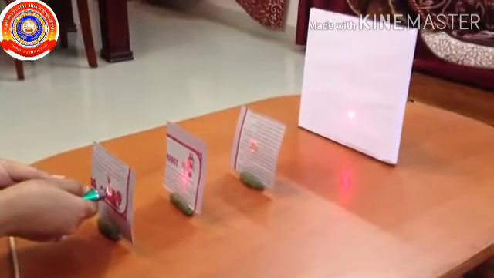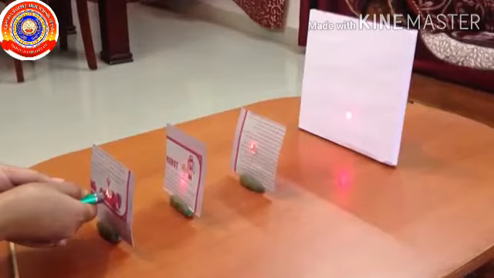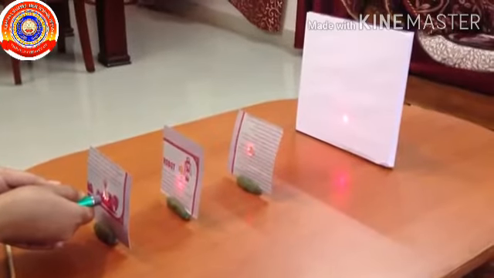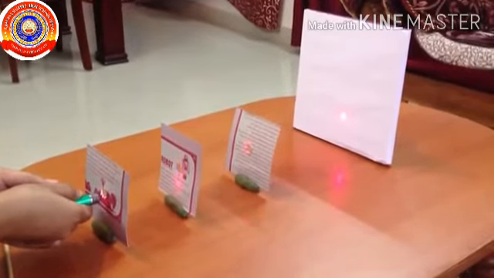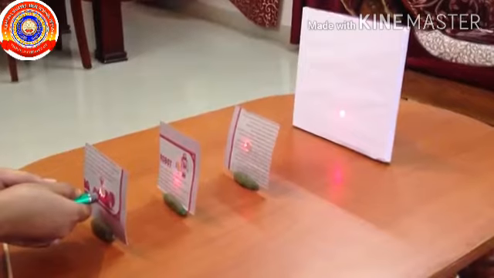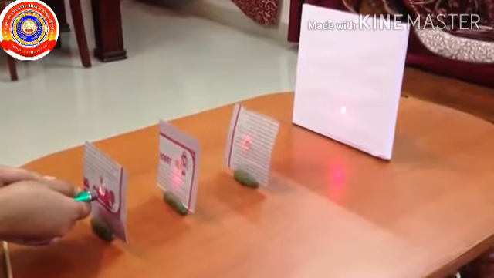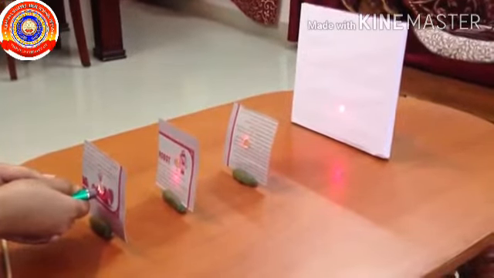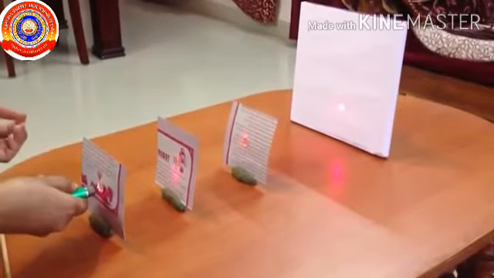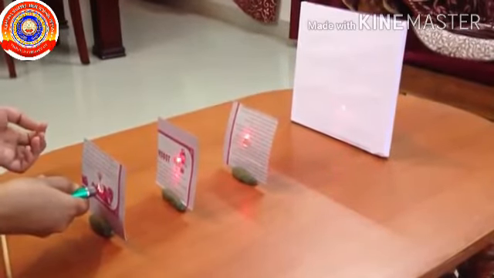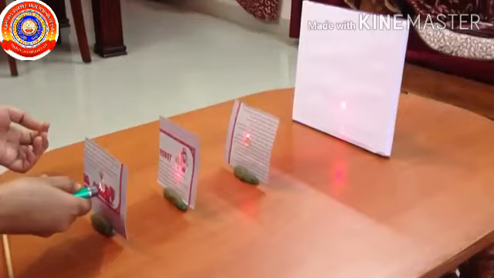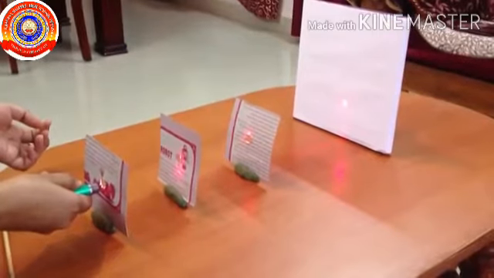We observe that the laser beam travels through the 3 holes of the cardboard pieces and falls on the white screen. This happens because all the 3 holes of the cardboard pieces are in a straight line, and also light beam travels in a straight line.